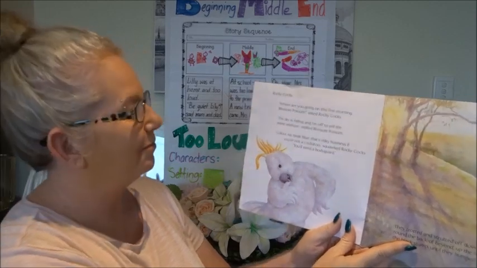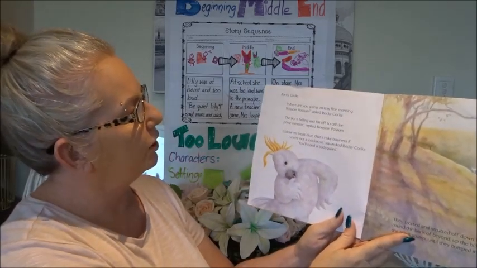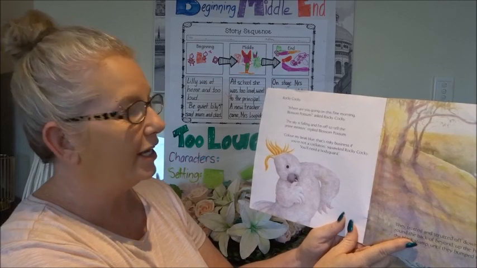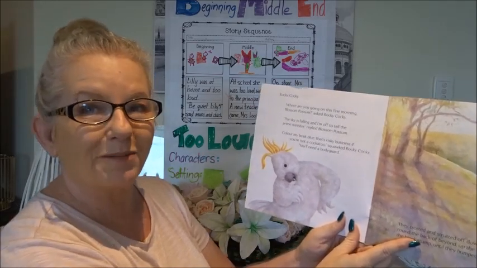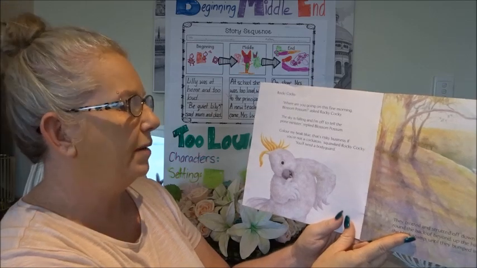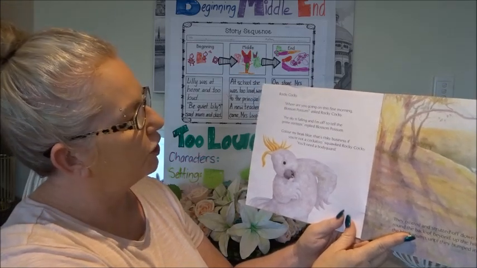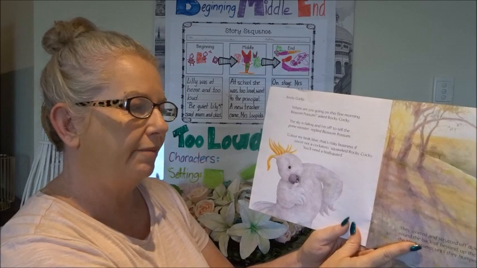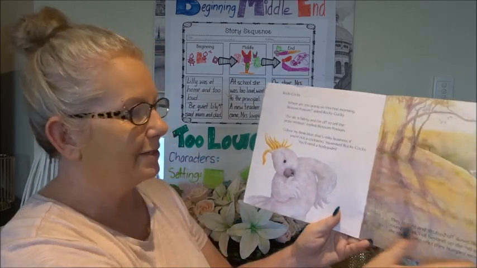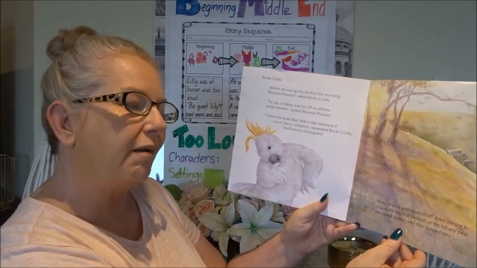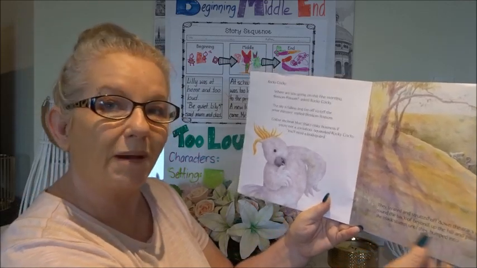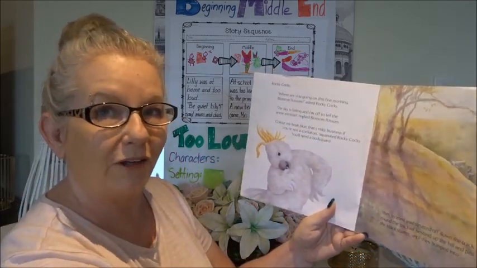Rocky Cocky. "Where are you going on this fine morning, Blossom Possum?" asked Rocky Cocky. "The sky is falling and I'm off to tell the Prime Minister," said Blossom Possum. "Colour my beak blue. That's risky business if you're not a cockatoo," squawked Rocky Cocky. "You'll need a bodyguard." They trotted and strutted off down the track, round the back of beyond, up the hill, past the black stump, until they bumped into, can you guess?